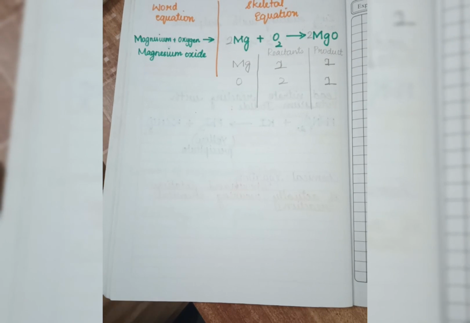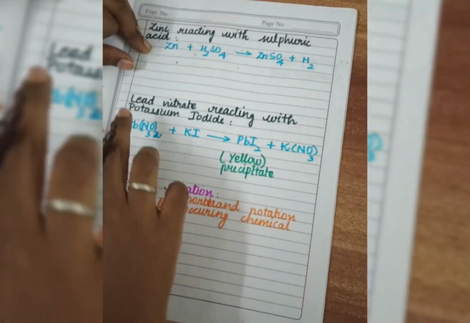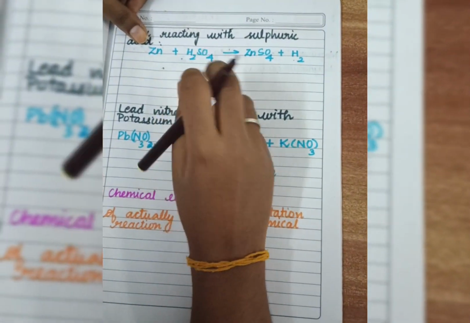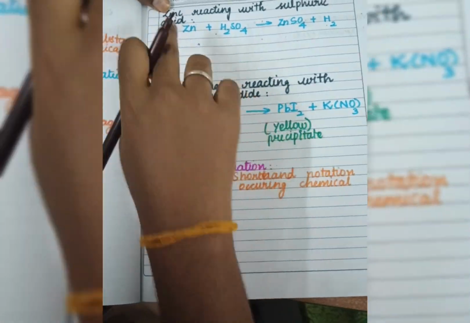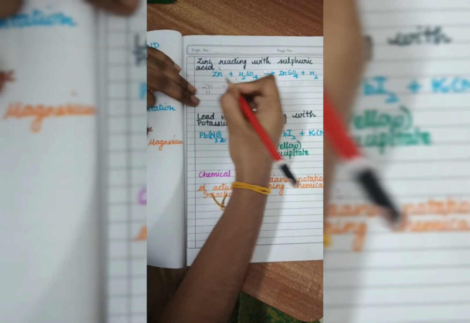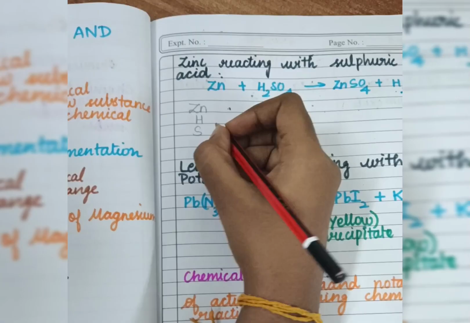Let us understand by some more examples. We have seen an equation already which shows zinc reacting with sulfuric acid giving zinc sulfate and hydrogen gas. Now let's display whatever elements are present in this reaction.